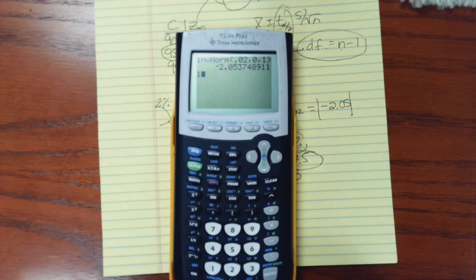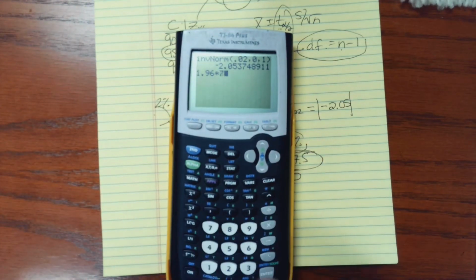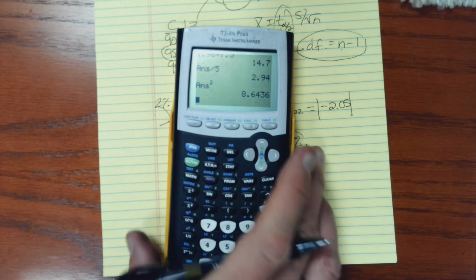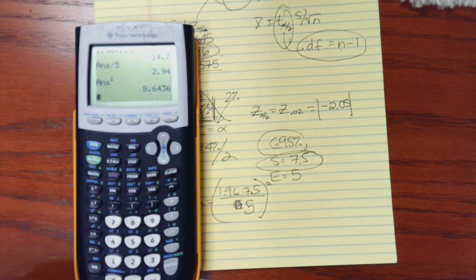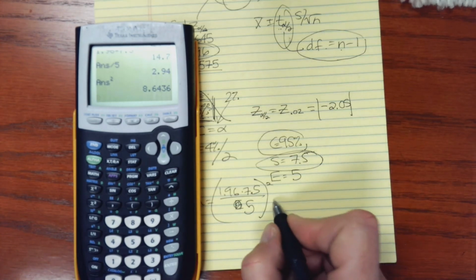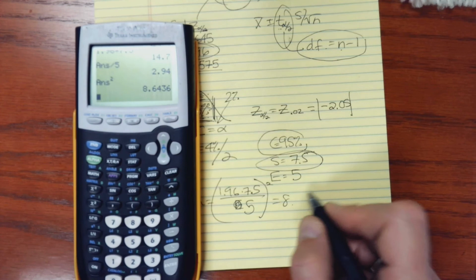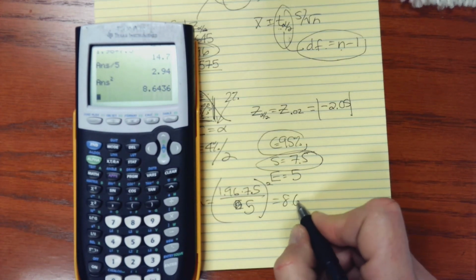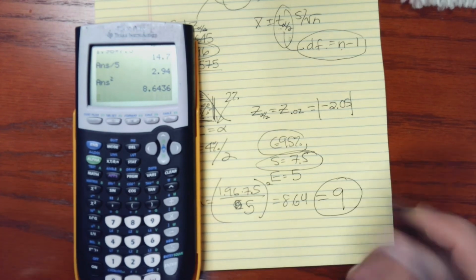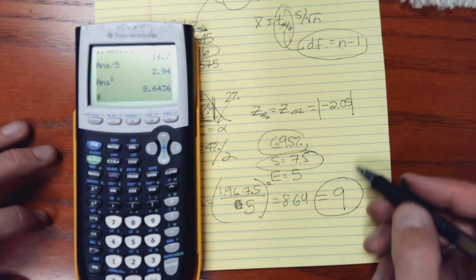So I take 1.96 times 7.5, divide that by 5, and square the result. And I would get 8.64, and I need to round that up to 9. So the minimum sample size would be 9.